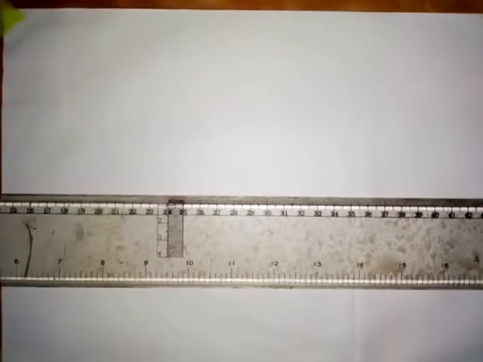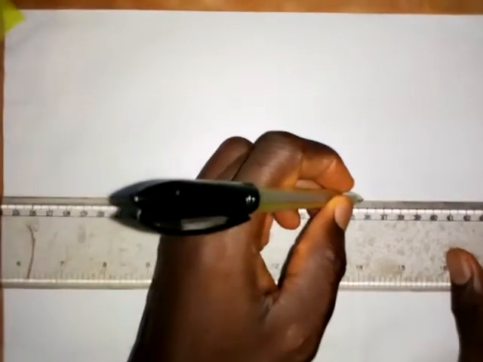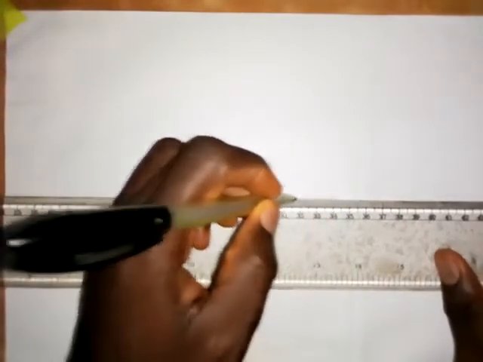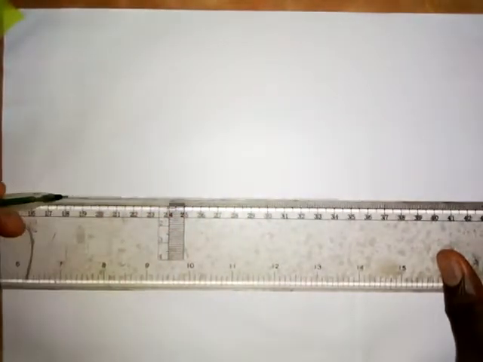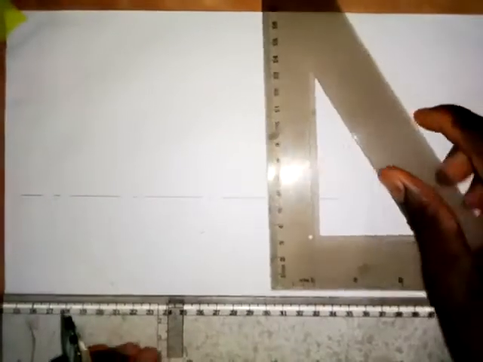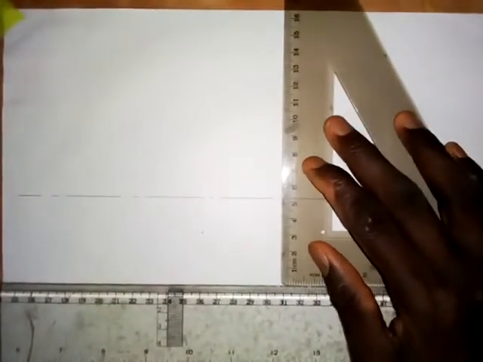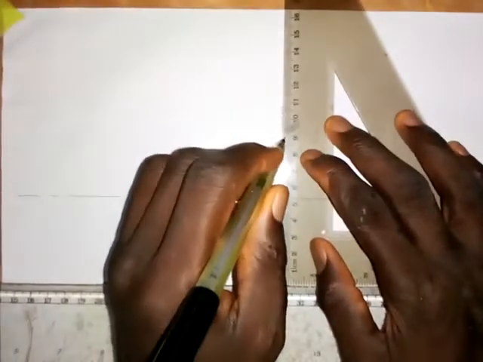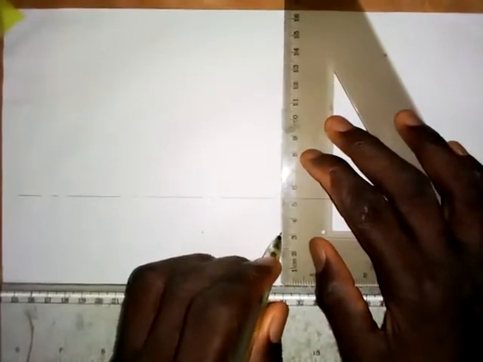So the first thing that you need to do is to draw the horizontal center line. So I'm going to do it here. Horizontal center line, and then a vertical center line. All right. Then the next is to draw the head of the crank.